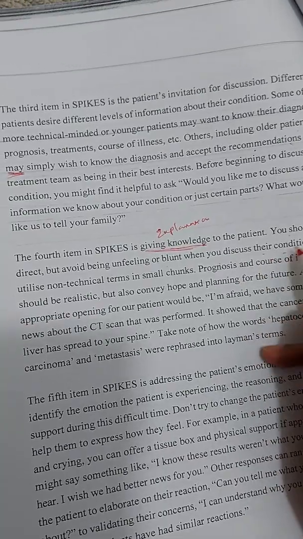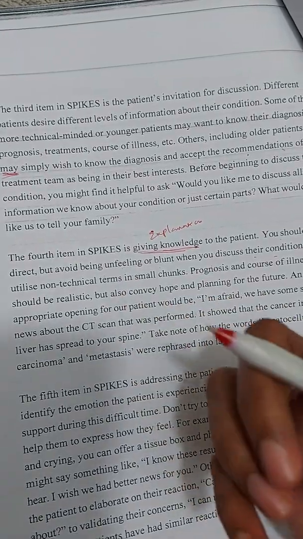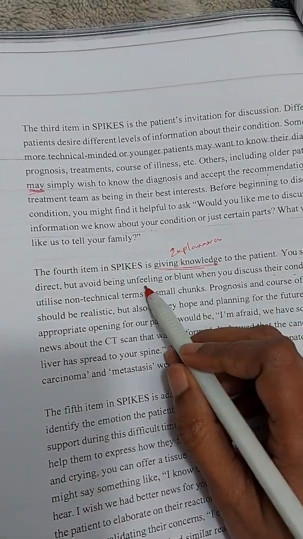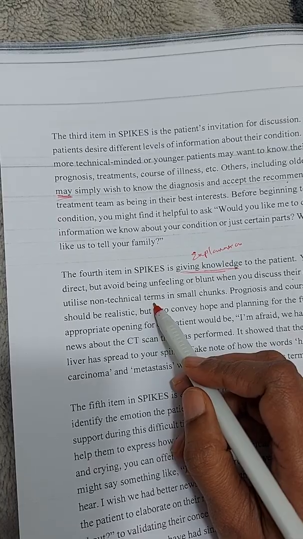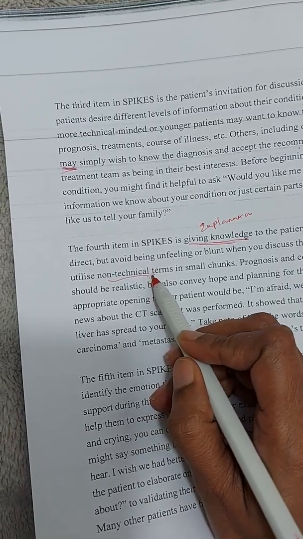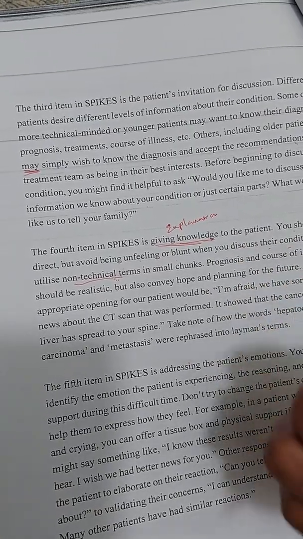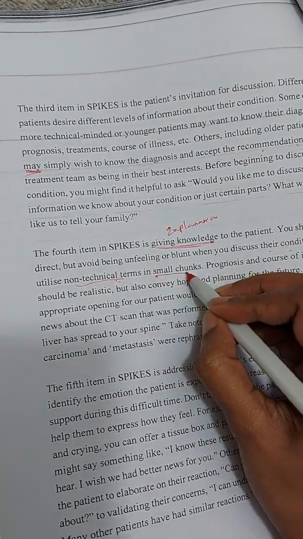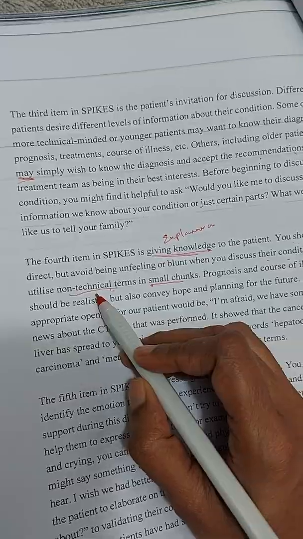When you discuss their condition and utilize, so what you need to do, you should not feel sad, or not ready to open up, not in that way, but you have to be very direct and utilize some non-technical terms. Non-technical terms here, don't use medical terms, but use the way they understand. Okay, the patient is a layman, right? So we need to give non-technical terms or non-medical terms in small words that they can perceive. Okay, so it's about saying things directly and utilizing non-technical terms.